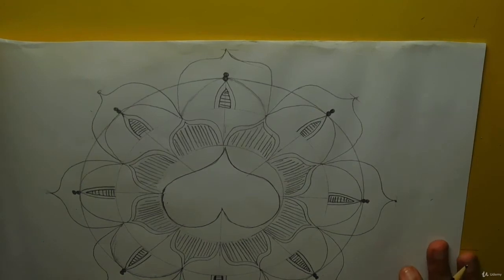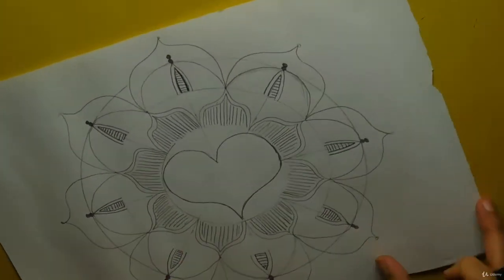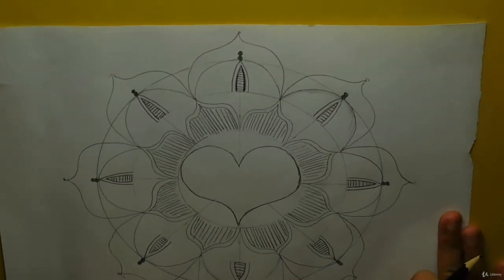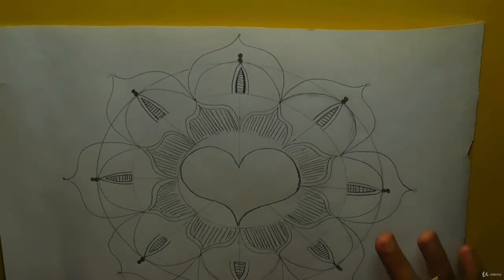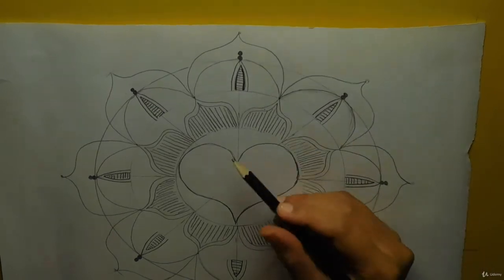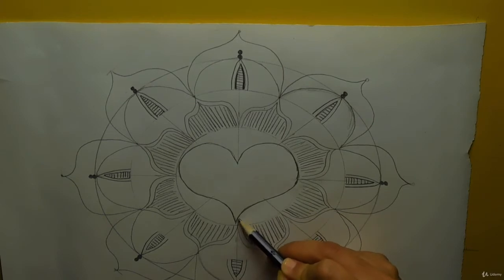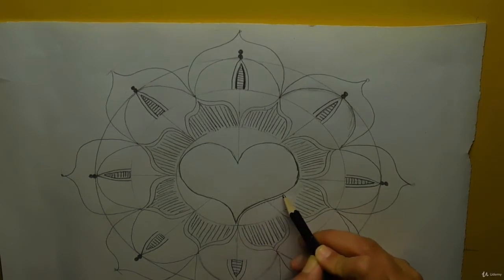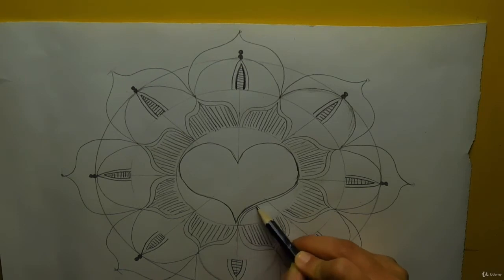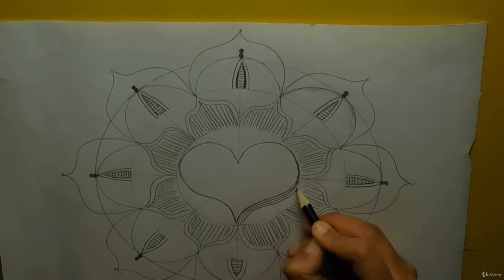Okay, so that's that part. Now let's have a look at this area from our heart. What we're going to do is a very simple thing. We're just going to add lines that fit to this structure. So I'm just going to follow this line, this shape, and do it until this whole piece is not white anymore.